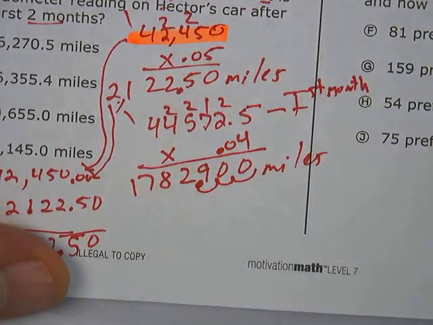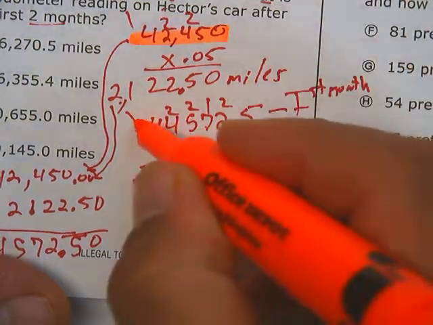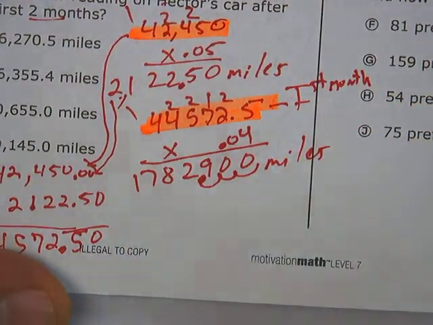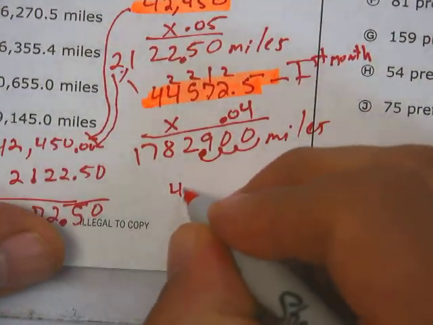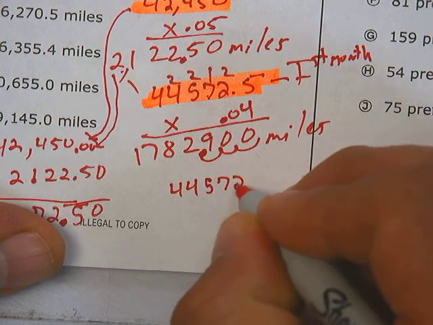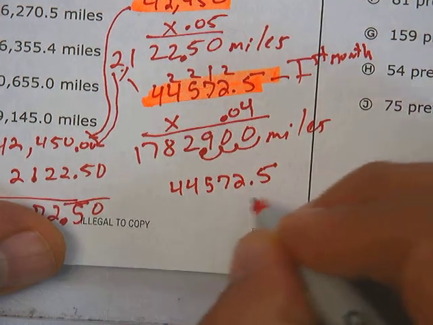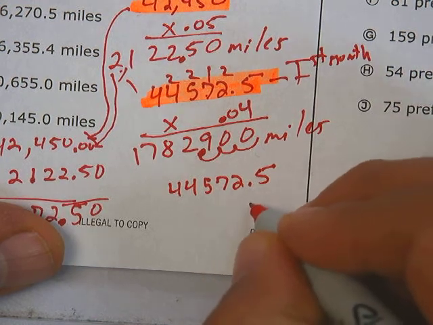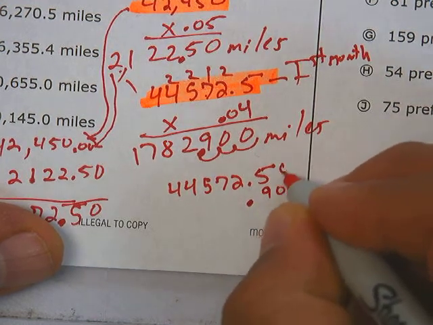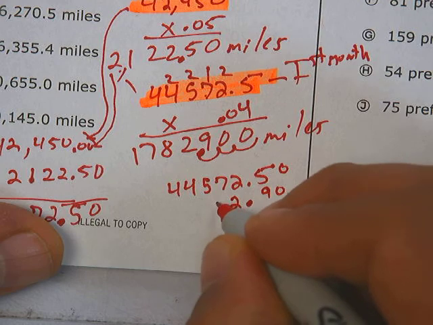How many numbers to the right of the decimal? There's 1, 2, 3. So this time it went up 1,782.9 miles. I'm sorry, 1,782.9 miles. And that's how many miles I'm going to add on top of the first month.